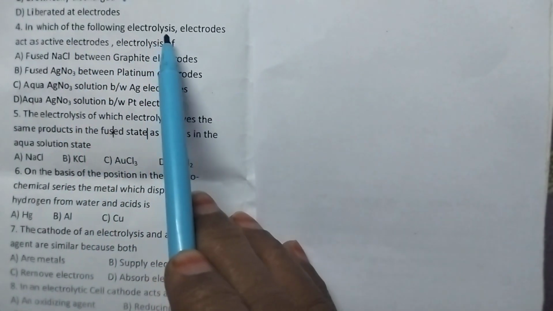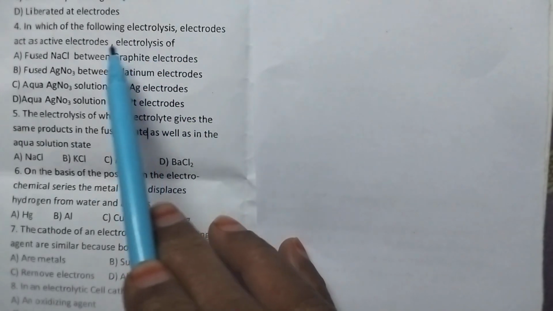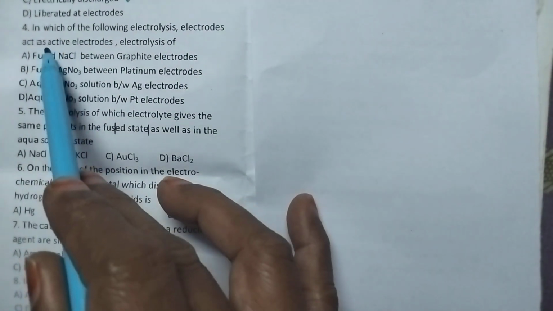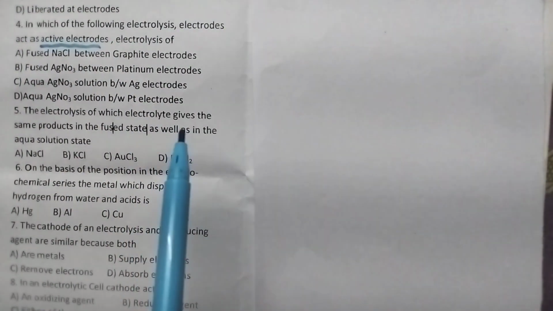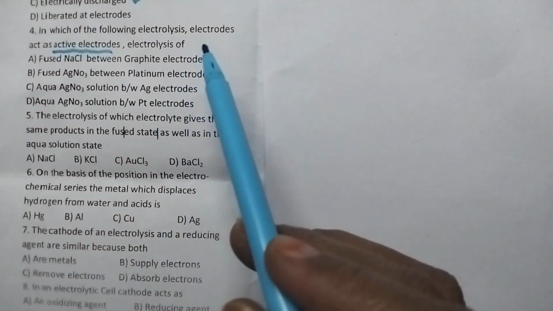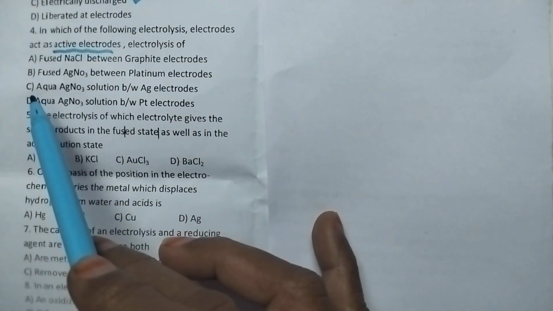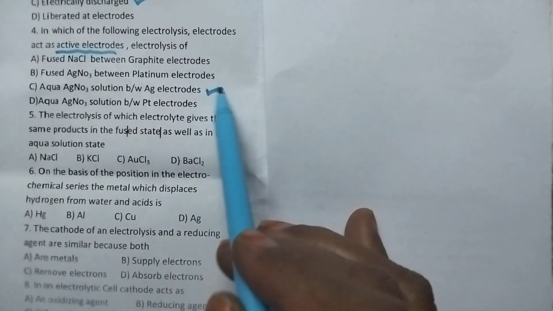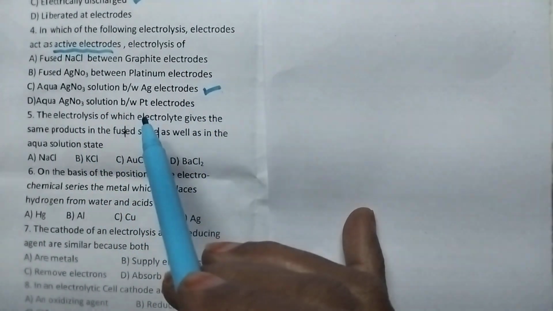In which of the following electrolysis do the electrodes act as active electrodes? Active means the electrode is made up of the same metal used for the preparation of the electrolytic solution. So here graphite and platinum are inert electrodes. So in the electrolysis of aqueous AgNO3 solution between Ag electrodes, the electrodes will be active. So in this case, option C is the right answer.